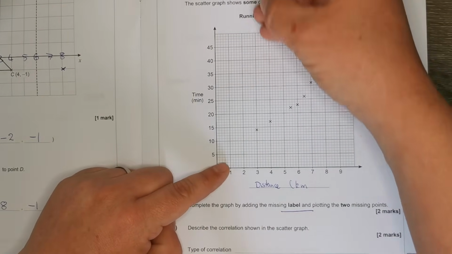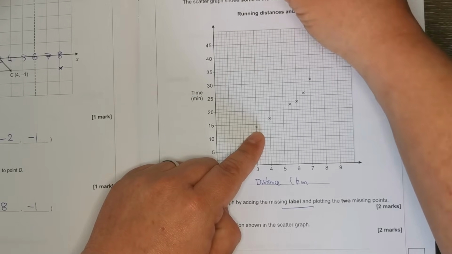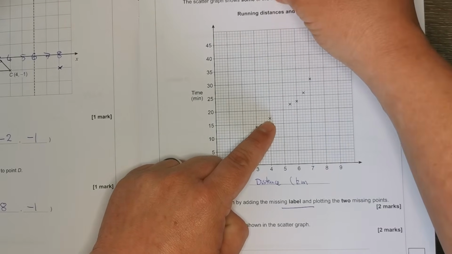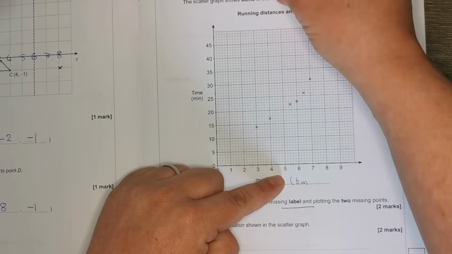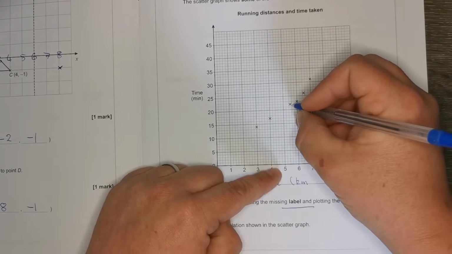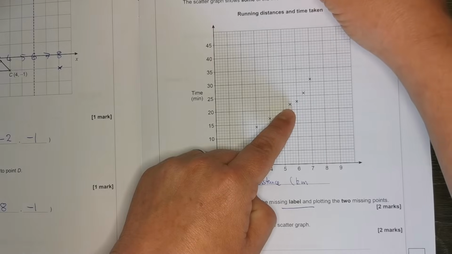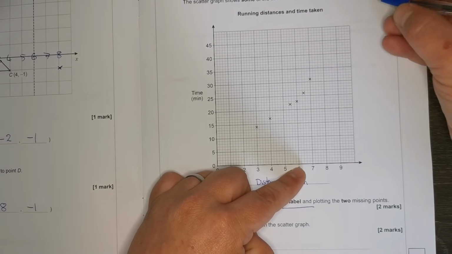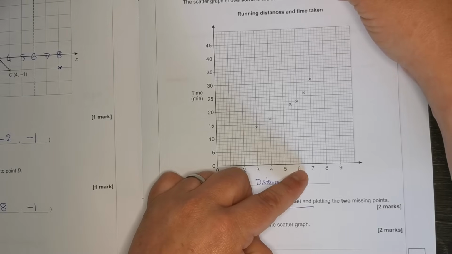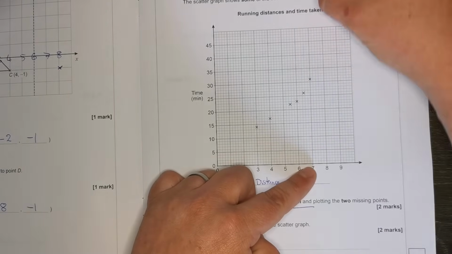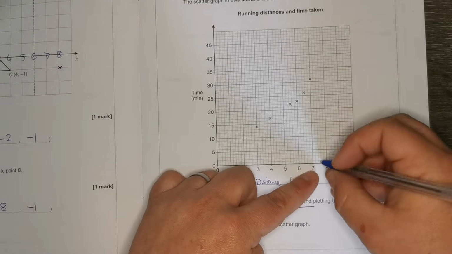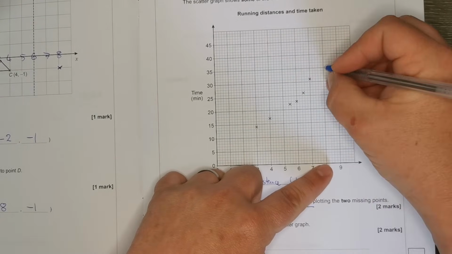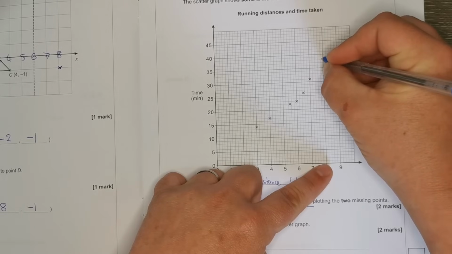So 3 and 14, 4 and 17, 5.5, so this one's missing, 5.5 and 20. 5.5 and 22 is there, 6 and 23, it's probably the last one, but we might as well check now, 6.5 and 26, 7 and 31, 8 and 38, 35, 36, 37, 38.